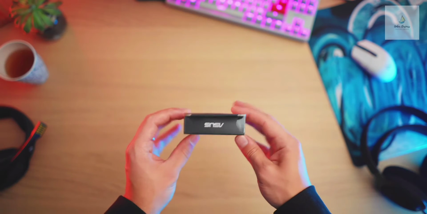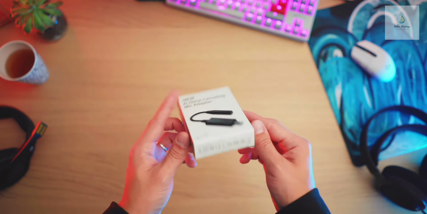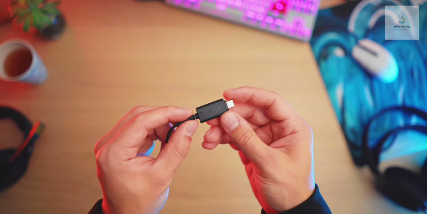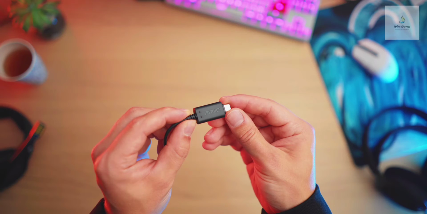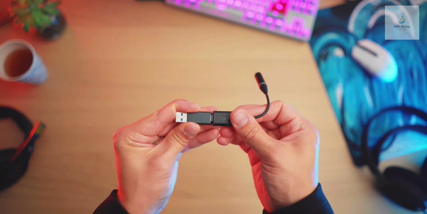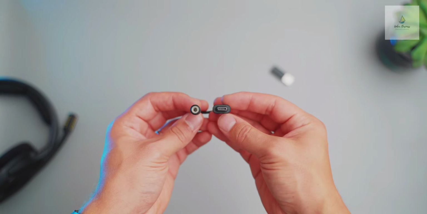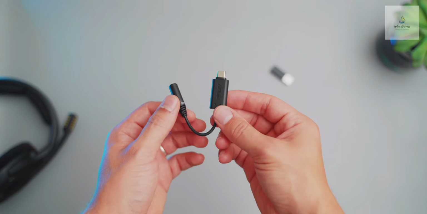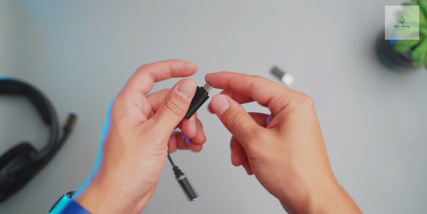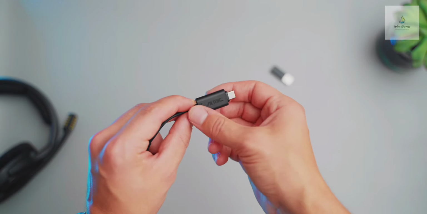This next item is super relevant for today's day and age when we're constantly on video calls and everything in the background is super noisy. This is an ASUS AI Noise Cancelling Microphone Adapter. Basically, it's a dongle that allows you to run background noise cancellation to mute out unwanted noise from your microphone audio. It works with any 3.5mm headphones as long as it's a 4-pole connection, or you can simply plug a standalone microphone into it.